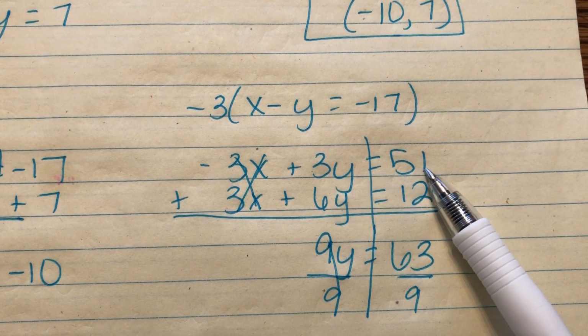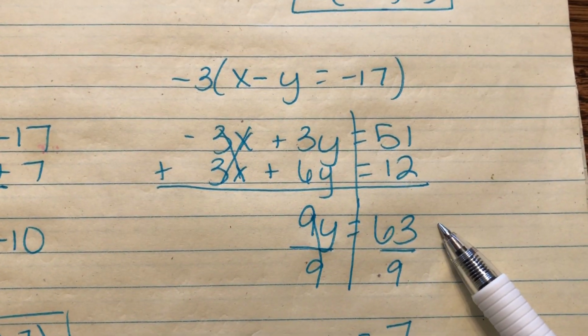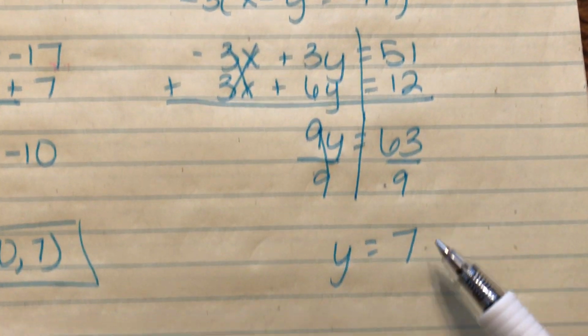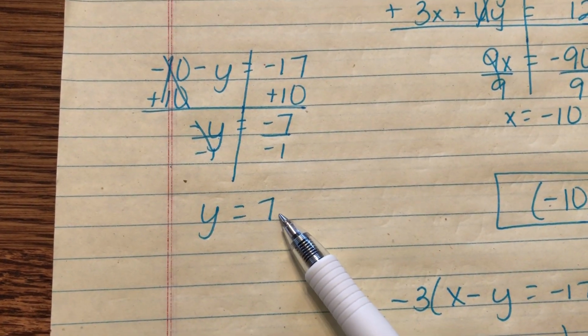We're going to add these together. Now the x's go away. We now have 9y equals 63. Divide both sides by 9, we get y is 7. Notice that this 7 is the same y that we got when we did it the other way.